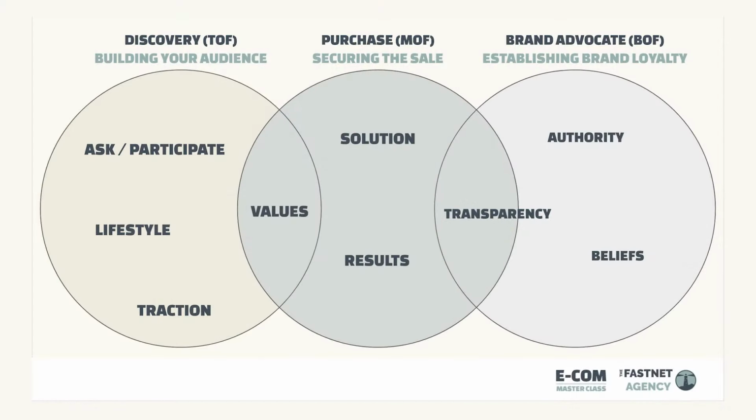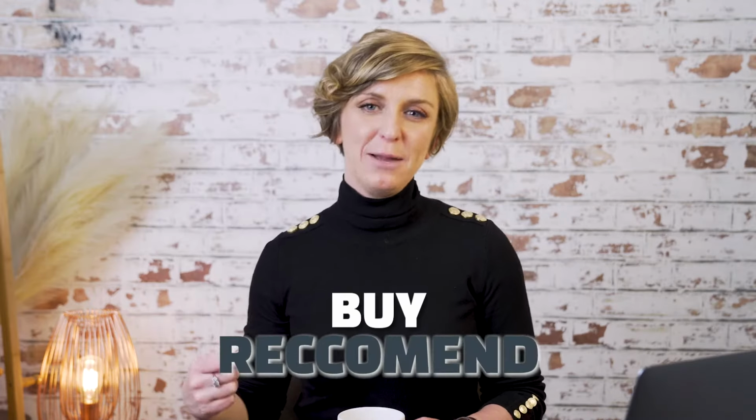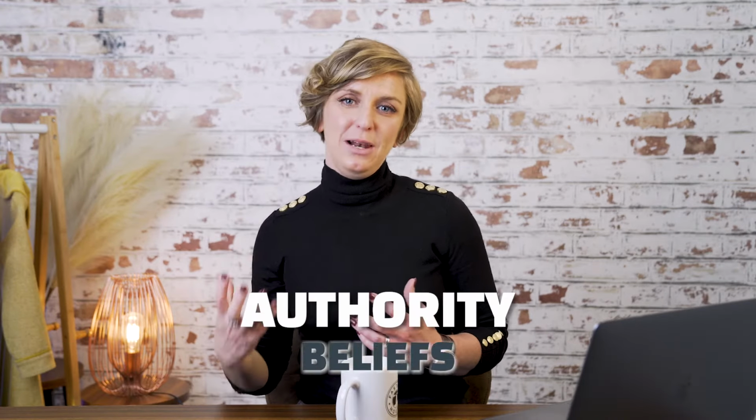But then when we move towards the bottom of the funnel, this is all about getting people to buy from you again and to recommend you to other people. It's all about getting people from the bottom and getting them back into the top so they buy from you again. It's all about getting this continuous kind of circle of sales going on. And that leads more into authority and beliefs.